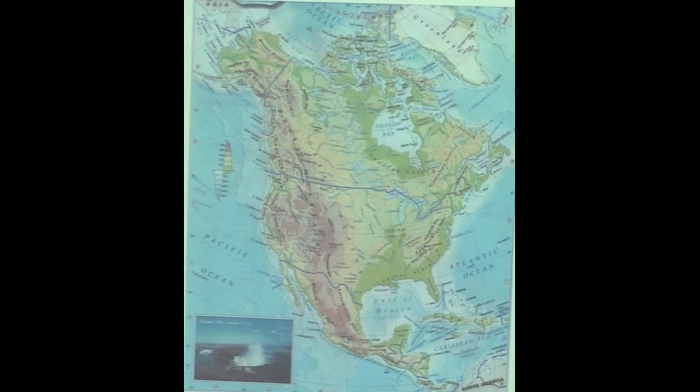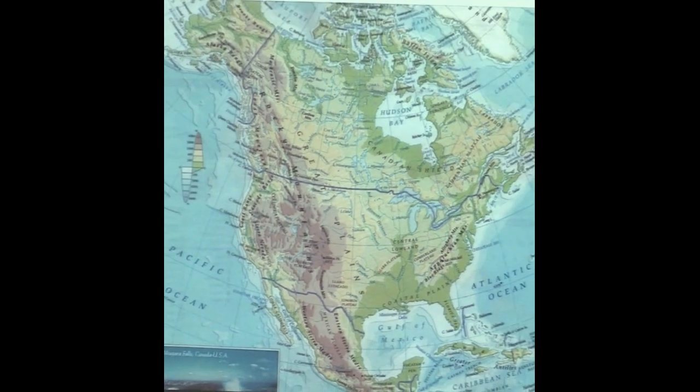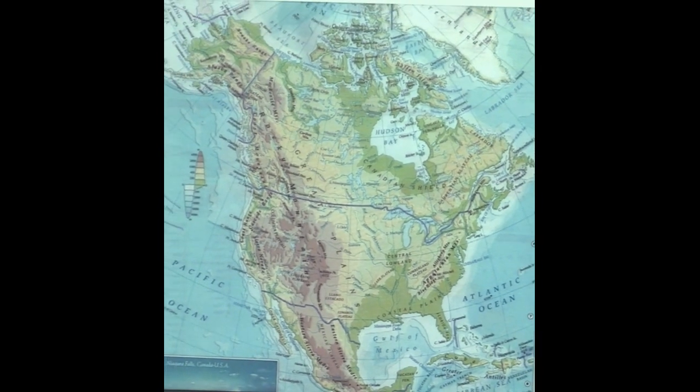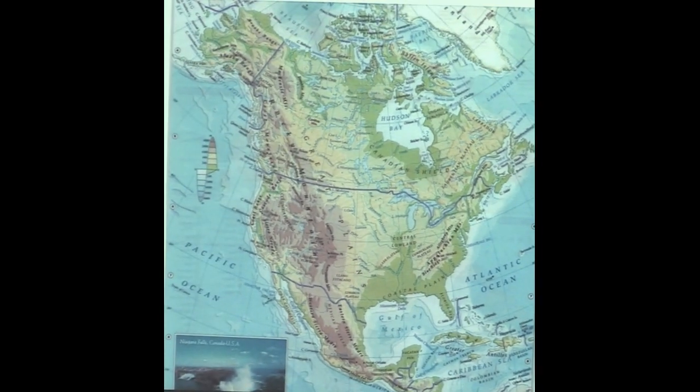Now, if I have to pick up the characteristics of the physical map of North America, I'll very clearly say, just like South America, North America is predominantly known for its western mountains. So from all of Alaska, western Canada to Mexico, I have got young fold mountains, and these young fold mountains are called the Western Cordilleras.